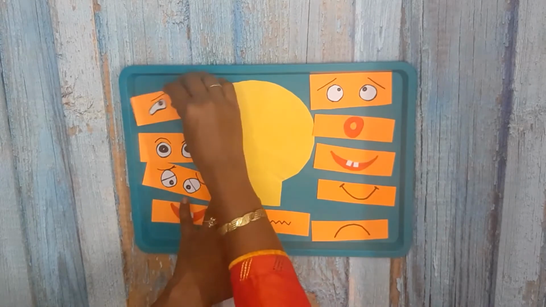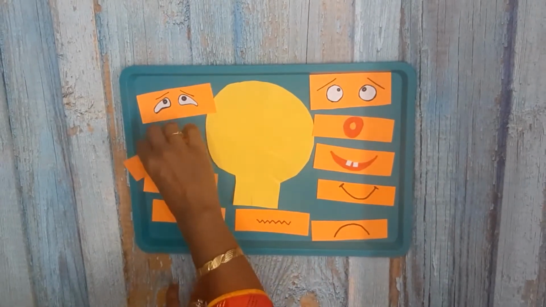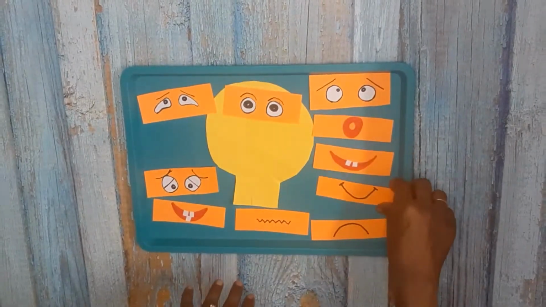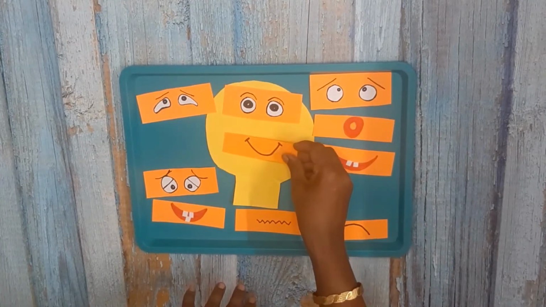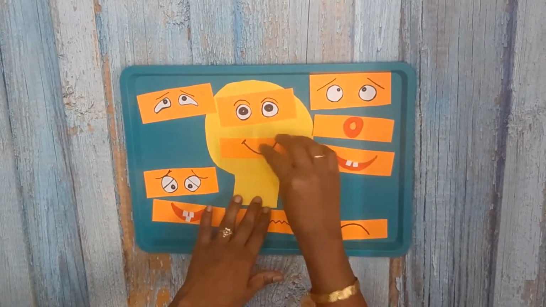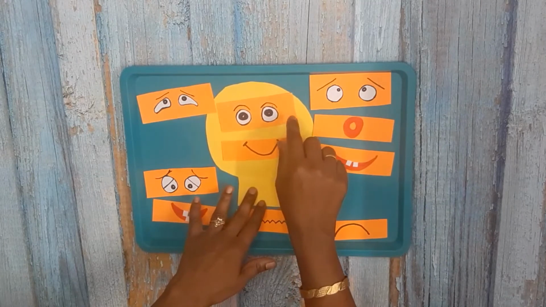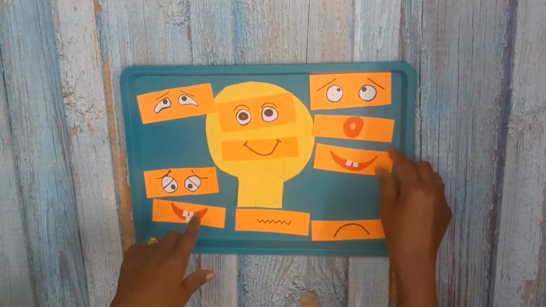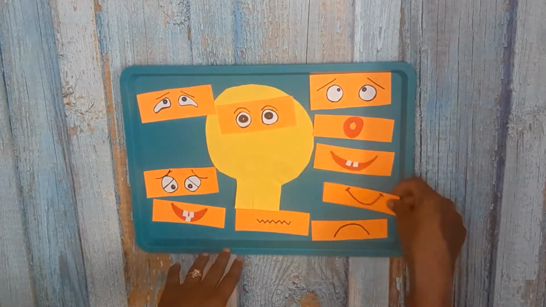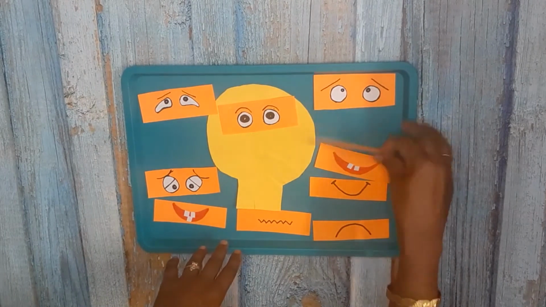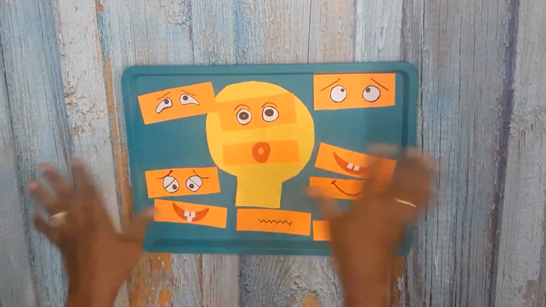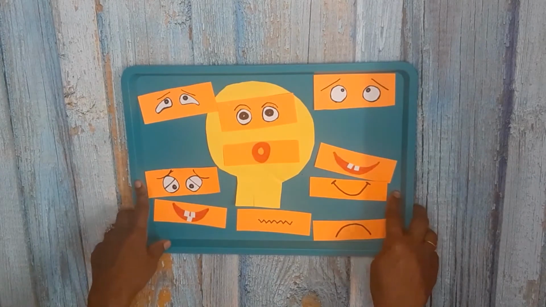So then happy face. Happy face. So that way you can create different emotion cards and you can give them to the child and they'll be doing. Wow expressions.